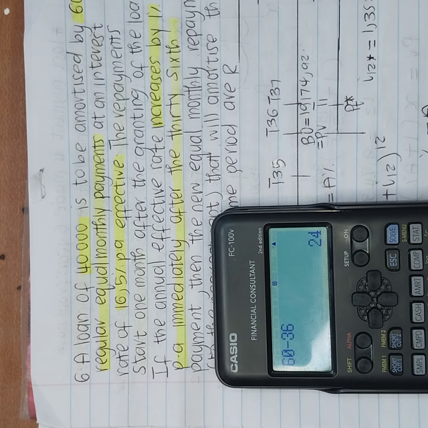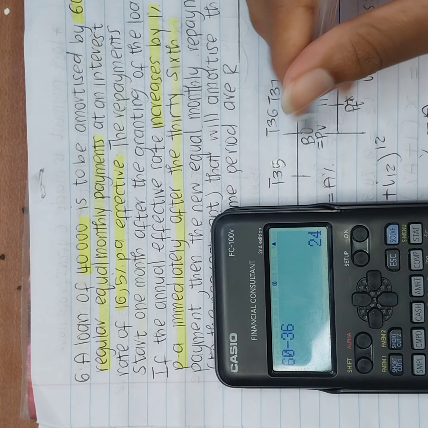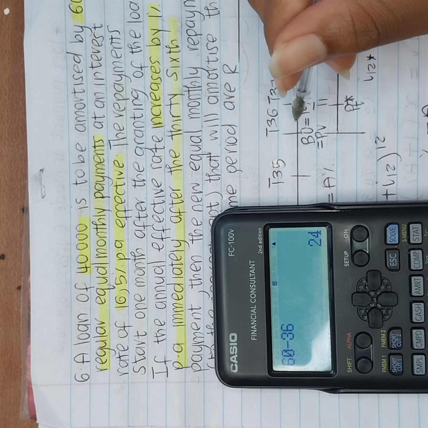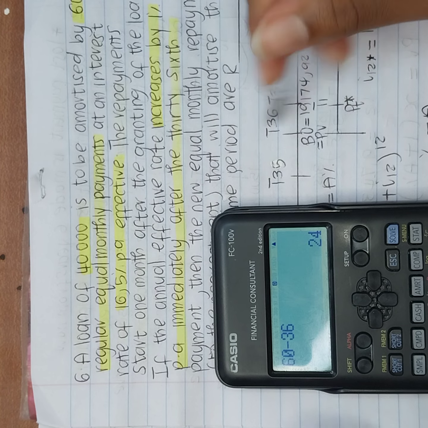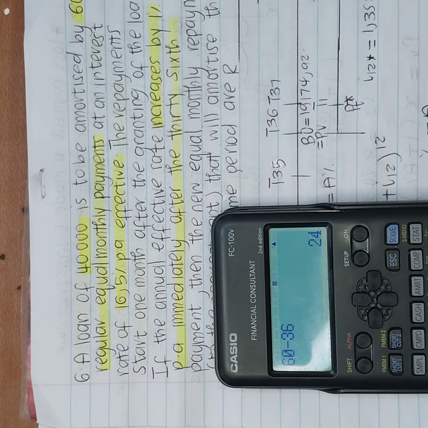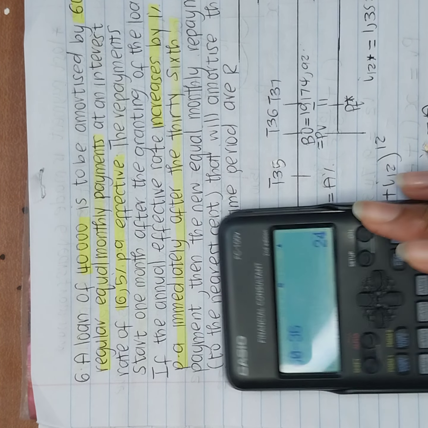They said original time period, hence the first thing I had to do was to put T60 on my timeline. Now there's an interest rate change, but they will make new payments to amortize the loan in the same period, so I do not have to calculate a new period. All I have to do is calculate the new PMT. To calculate my N, I take where it is ending, T60, subtracting where the PV is, which is at T36. So now I have everything I need.